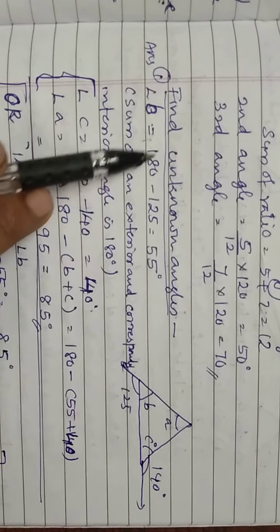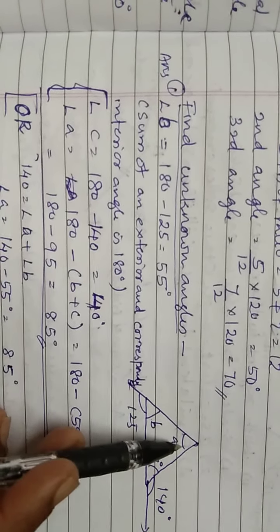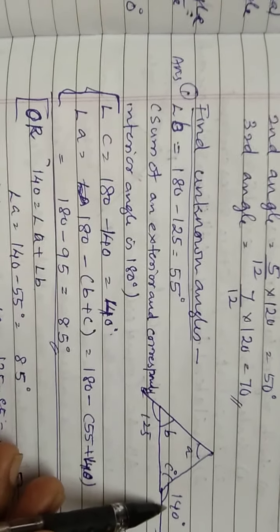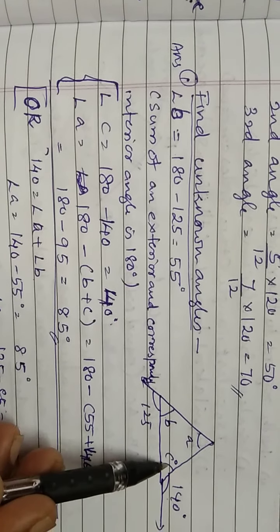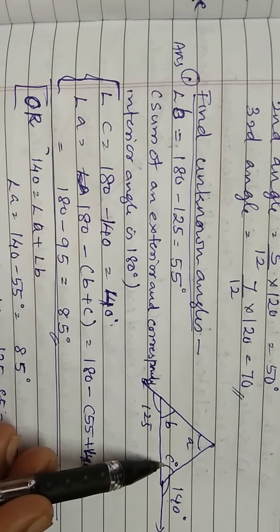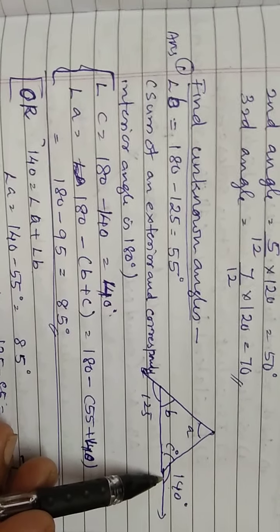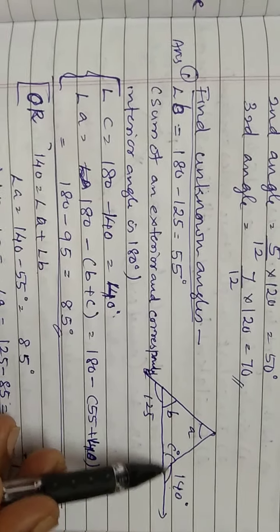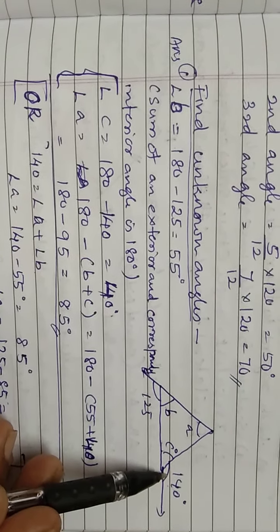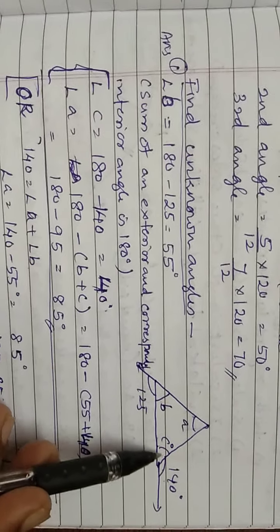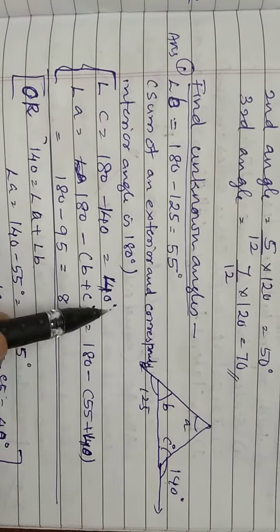Hello children, look here. Find unknown angles. Here are angles A, B, C, and 140 is given. From this angle first we can find angle C. Okay, we know that the sum of the exterior angle and its corresponding angle C is always 180. So 180 minus 140, we get C as 40.